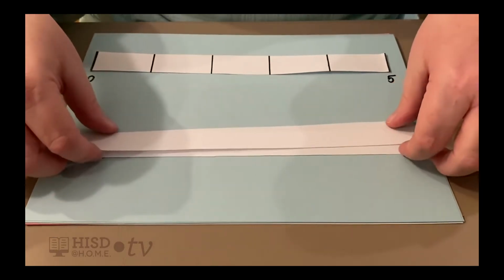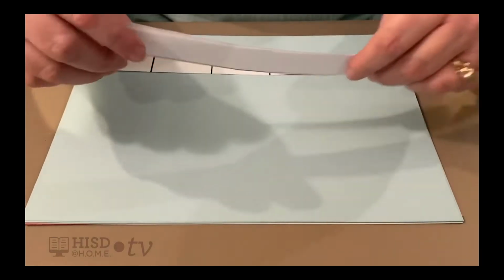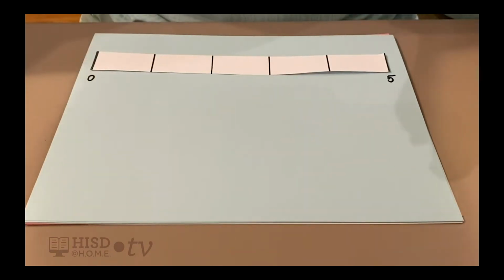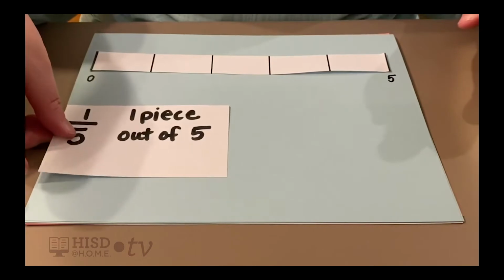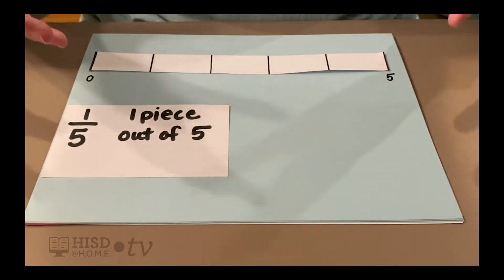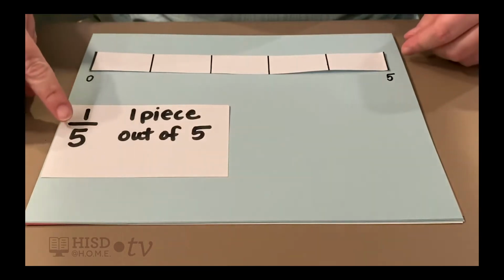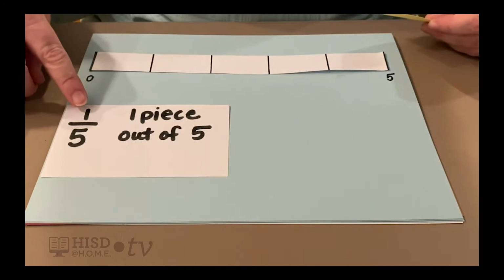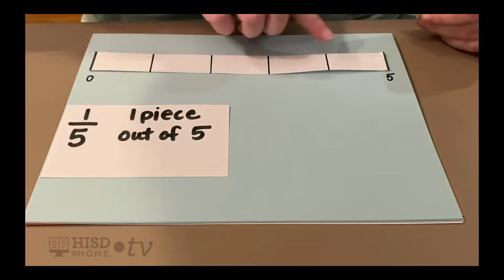And the first part of the table asks us to figure out how I'm going to write 1/5. And so I need to make sense of that 1/5. What does that mean? Well, 1/5 as a ratio can mean 1 piece out of 5 pieces.